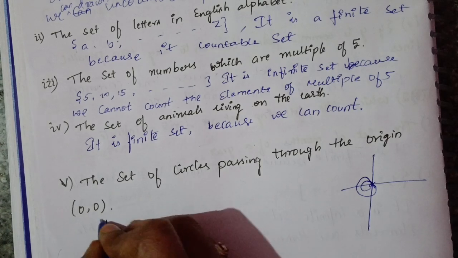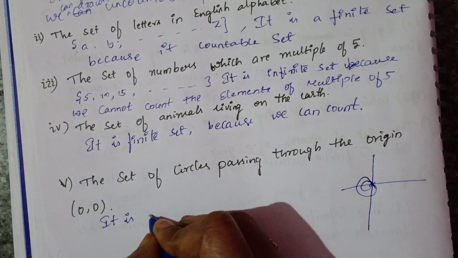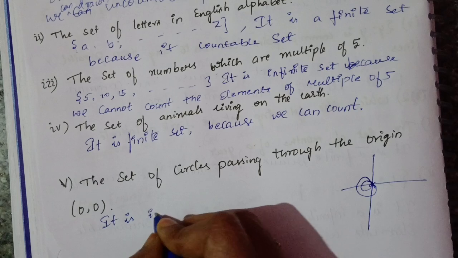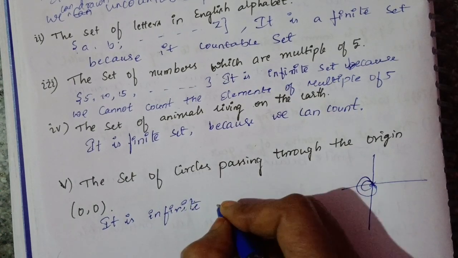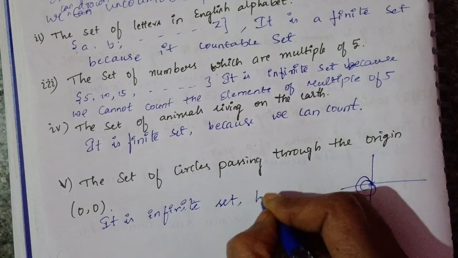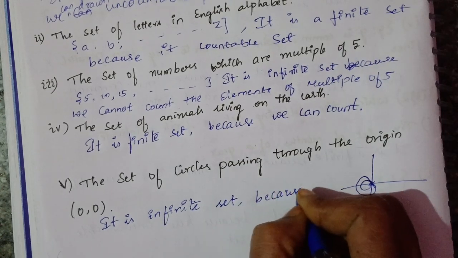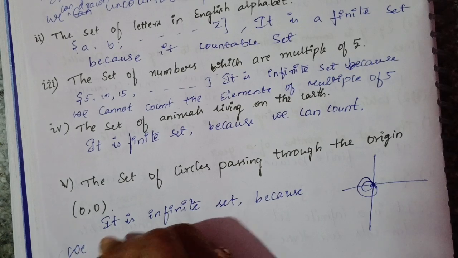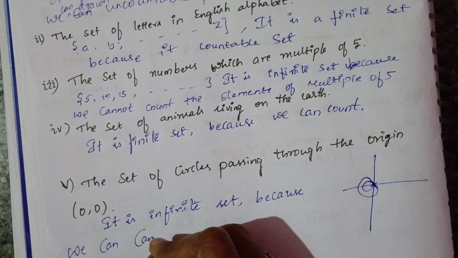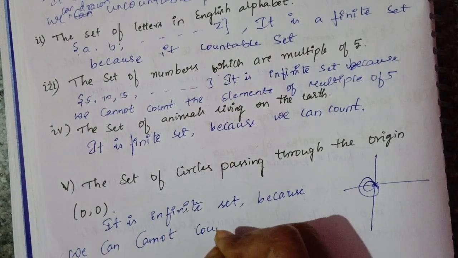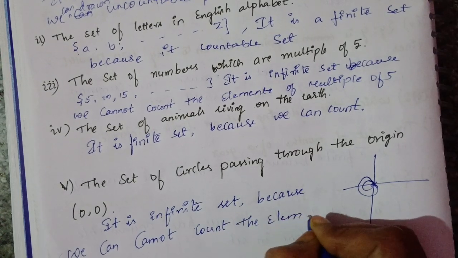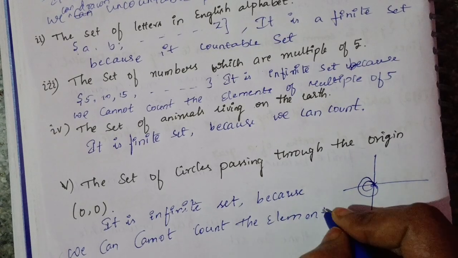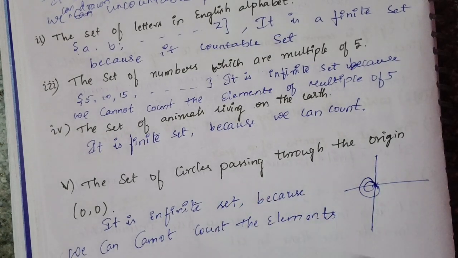So it is an infinite set, because we cannot count the elements of circles passing through the origin.